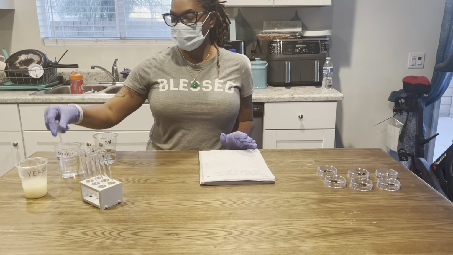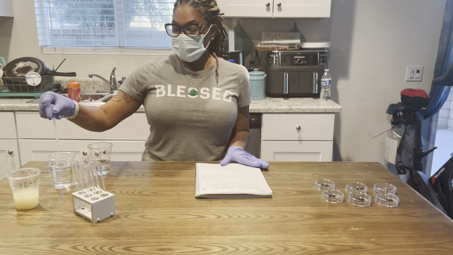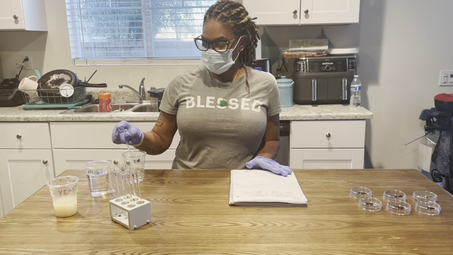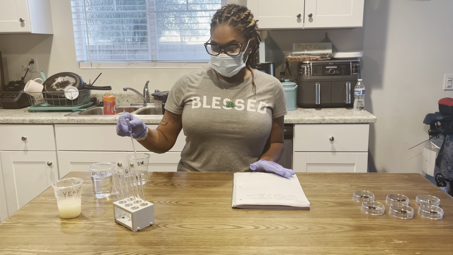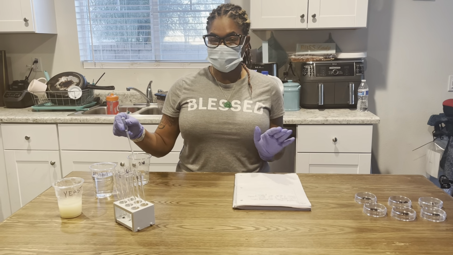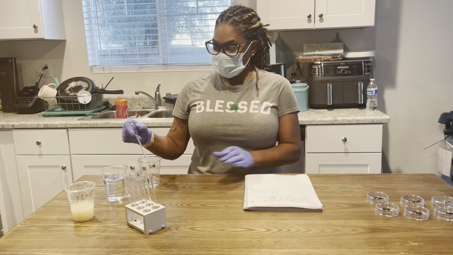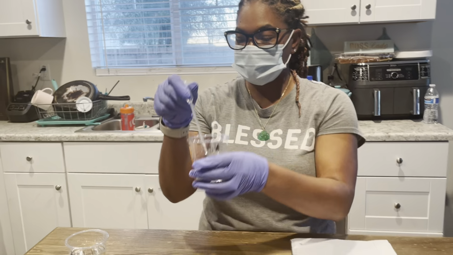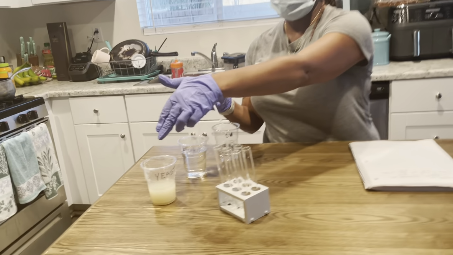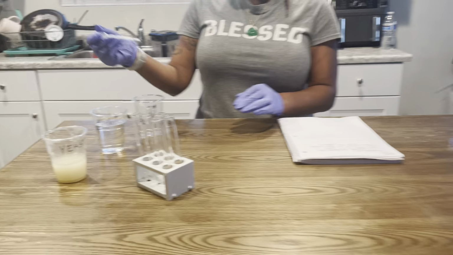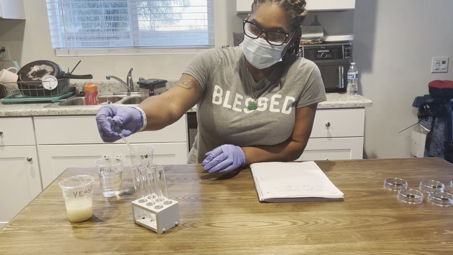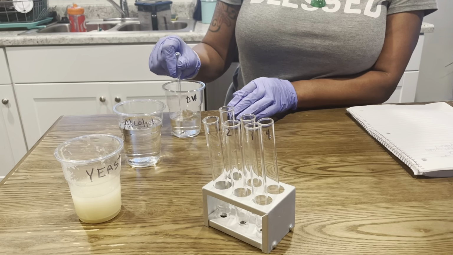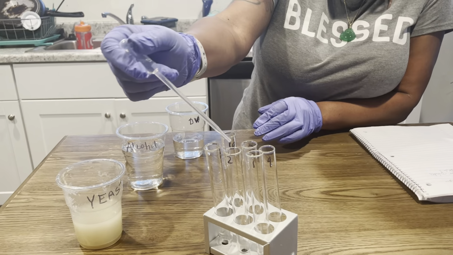My pipette is already clean from the alcohol. I'm going to take my distilled water and put 0.25 of distilled water into my pipette. And as you can see, that is labeled distilled water. This is labeled alcohol, and there's my yeast. I am going to place 0.25 mLs inside each of my tubes.